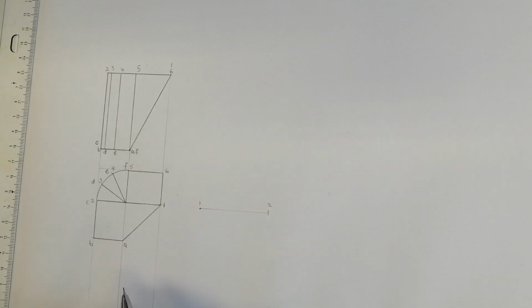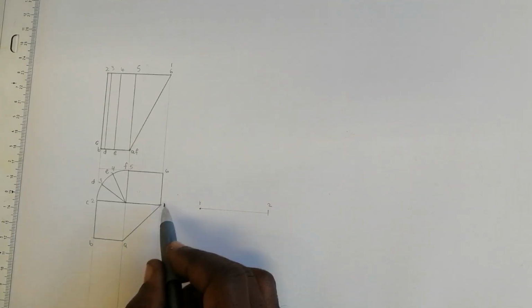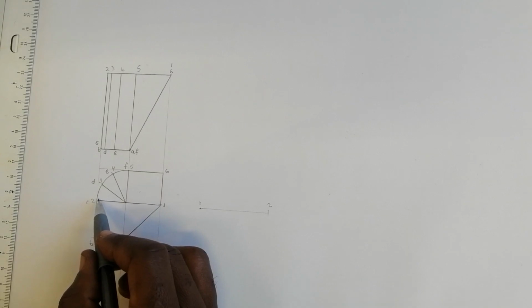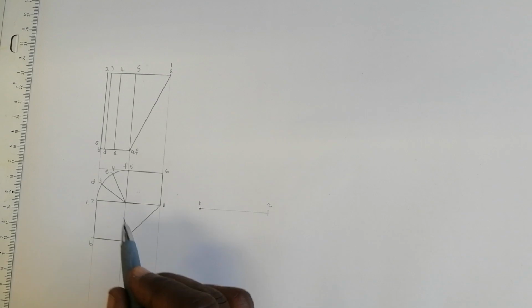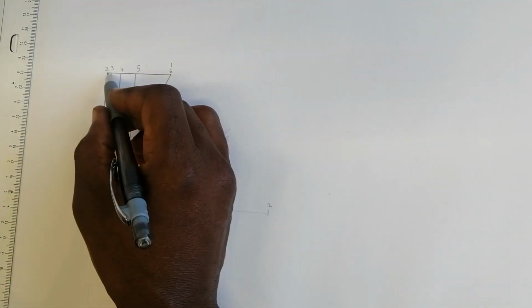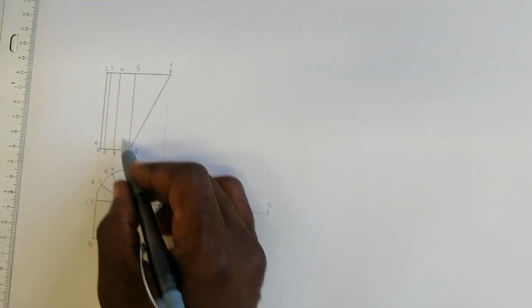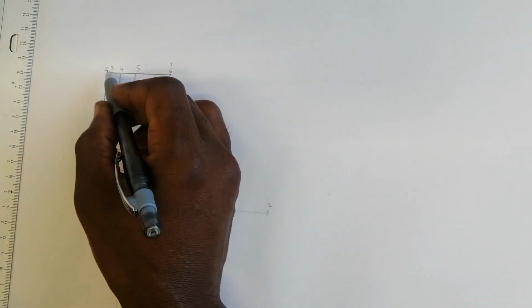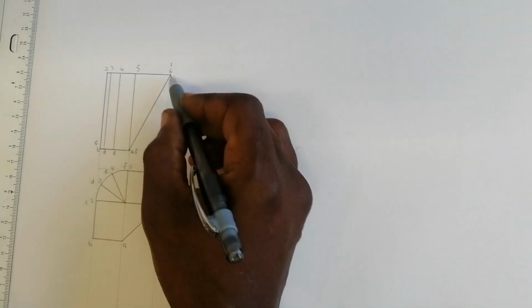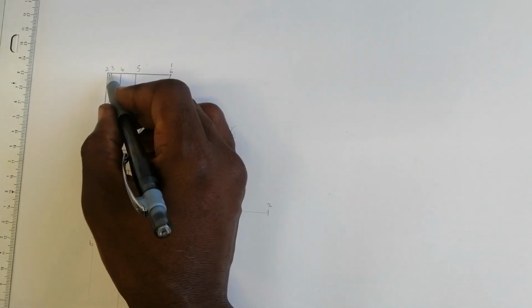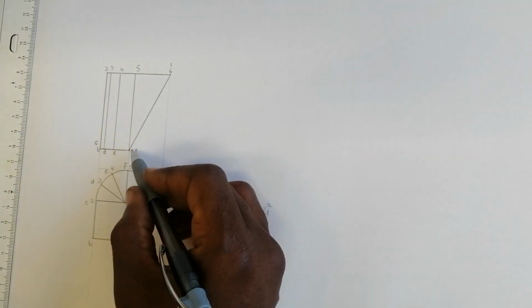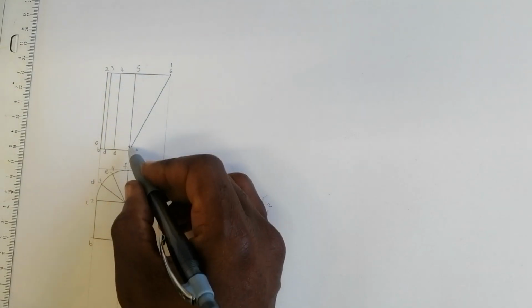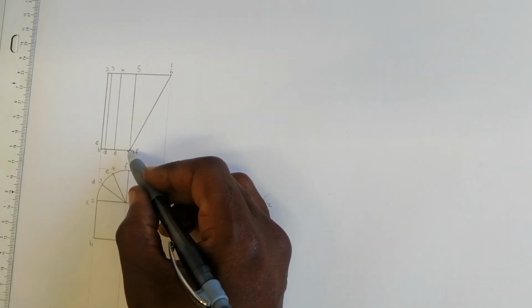Now I have 1 and 2 in top rim. Then I consider A. You see 1 2 top rim, A bottom rim. That is a triangle. I have 2 numbers, 1 2 on top and A at the bottom. So in this triangle 1 2 A, 1 to 2 is a true length in top view. Now 1 to A and 2 to A, I have to get the true length.